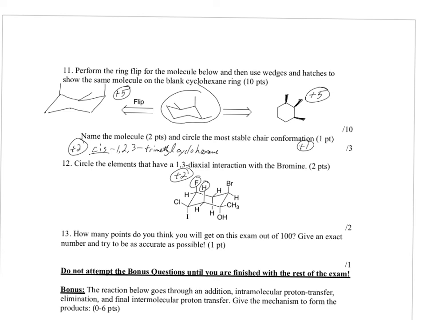I like to number, and again, the numbering doesn't matter. I'm just doing this for myself to keep track of. It has nothing to do with naming. You could have numbered it the other way. You could have done anything you want to, as long as you're consistent. 1, this is axial up. So on a ring flip, it's going to be equatorial up. This is equatorial up. On a ring flip, it's going to be axial up. This is axial up. On the ring flip, it's going to be equatorial up. Equatorial up. On the ring flip, axial up.